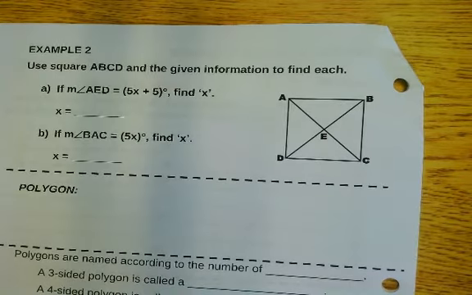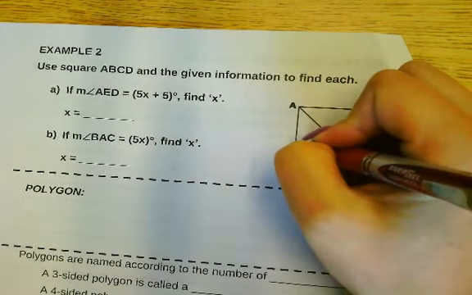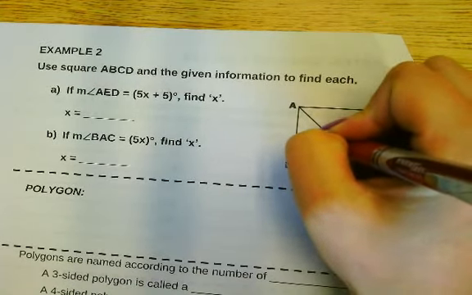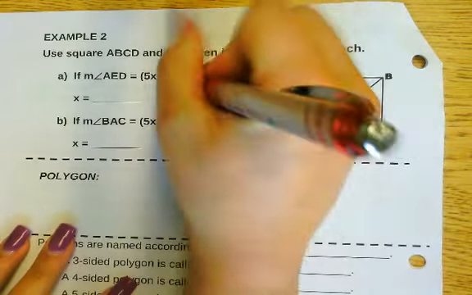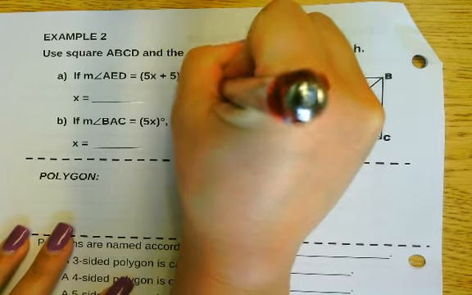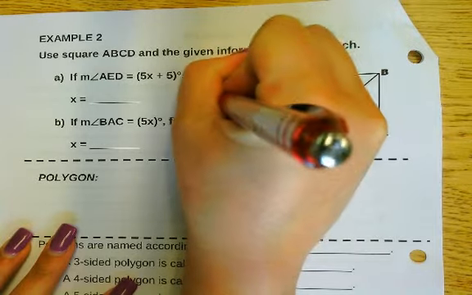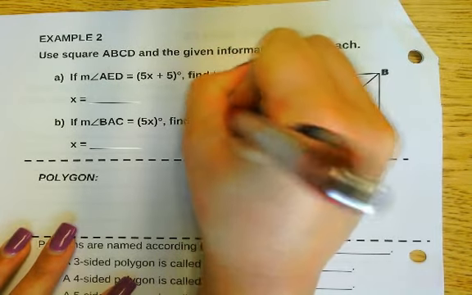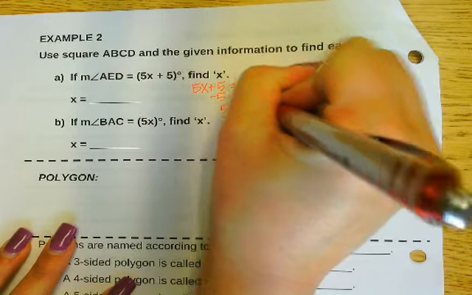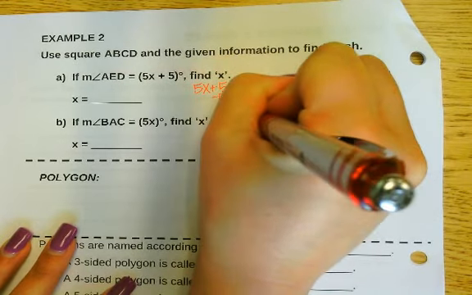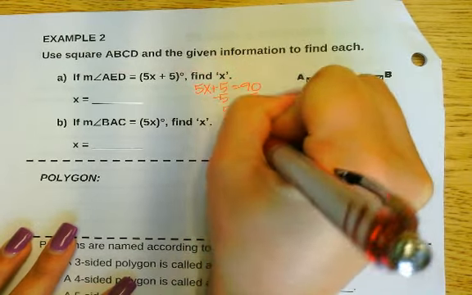Okay, example 2, using square ABCD and the given information to find each. For A, AED is 5x plus 5. What do you know about the measure of AED? It equals 90. So 5x plus 5 equals 90. Subtract 5 from both sides. You have 5x equals 85. Divide. So what does x equal? 17.